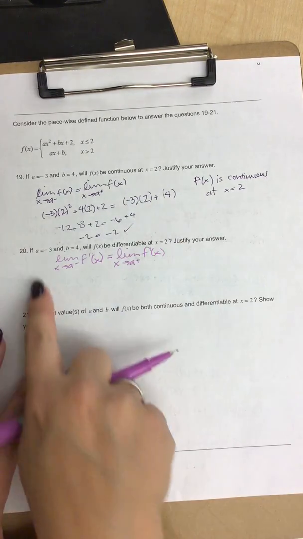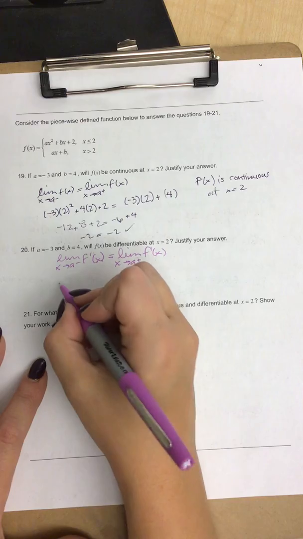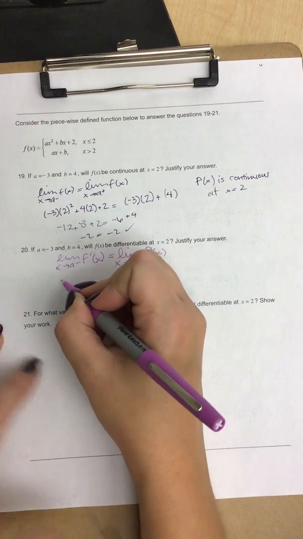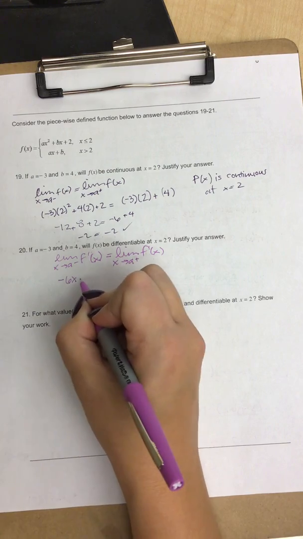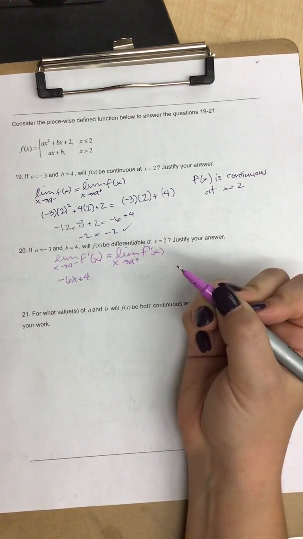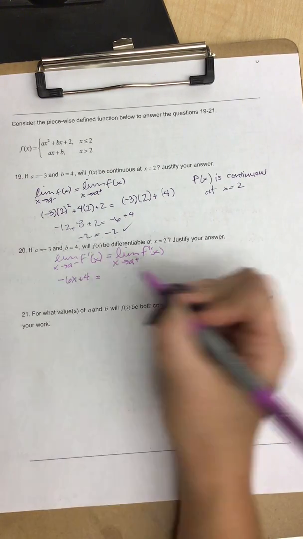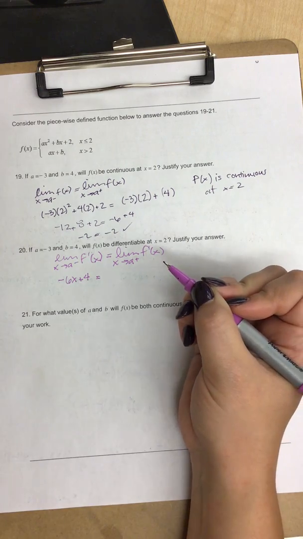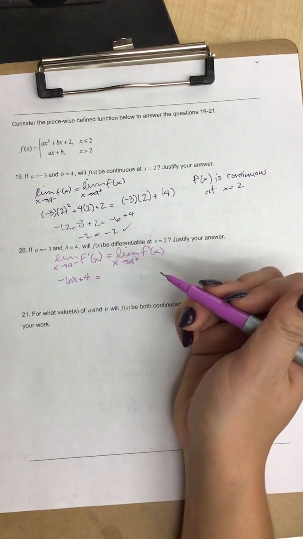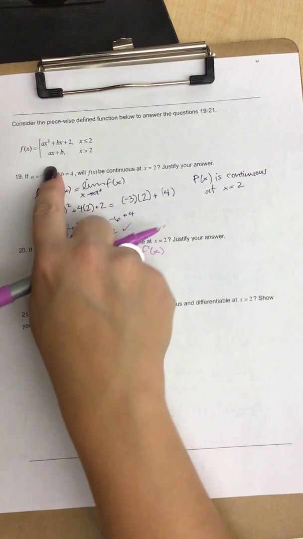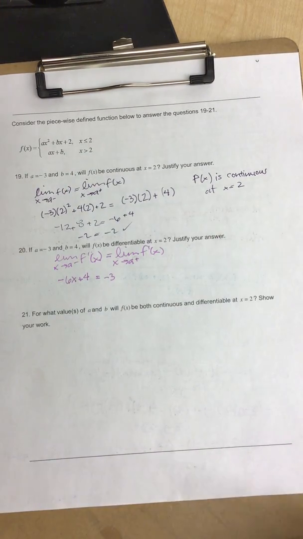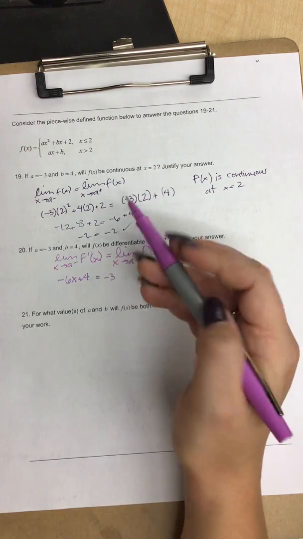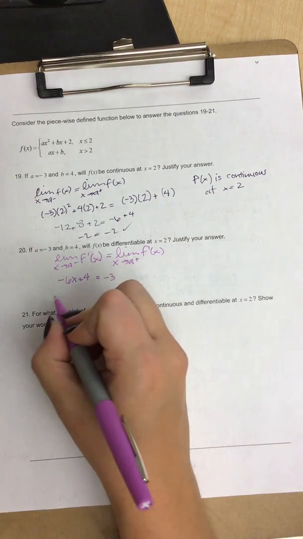So, if A is negative 3, okay, the derivative of the left side is negative 6x plus 4. And the derivative from the right is just negative 3. Right, because it would be negative 3x plus 4, and the derivative of that is negative 3. Okay. And then I'm going to plug in 2 to see if it's the same from each side.